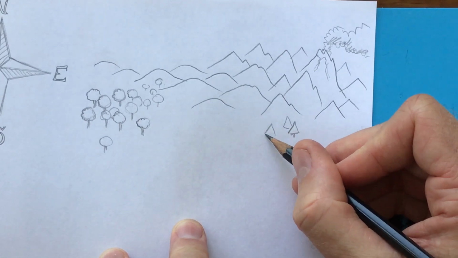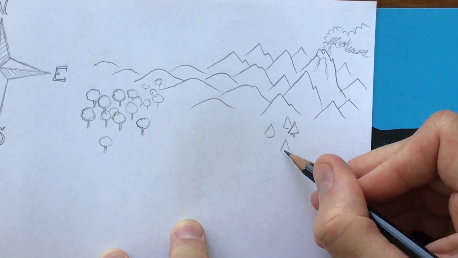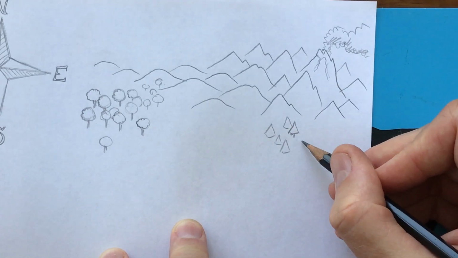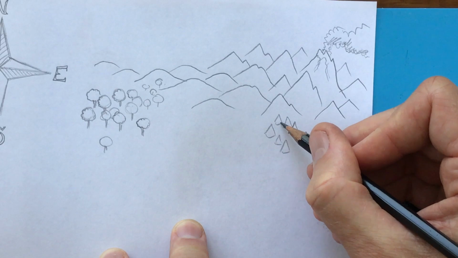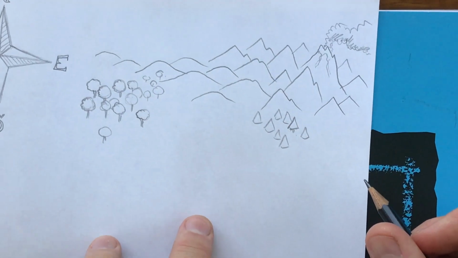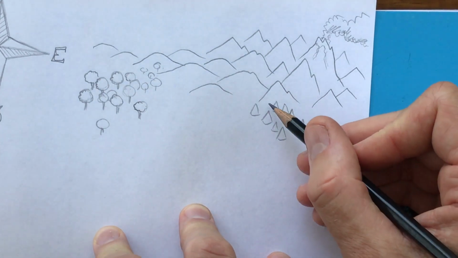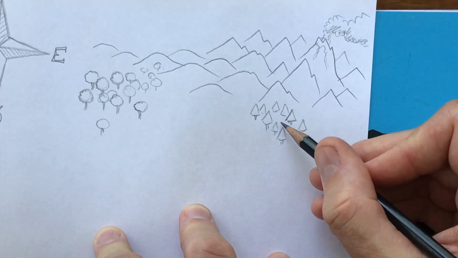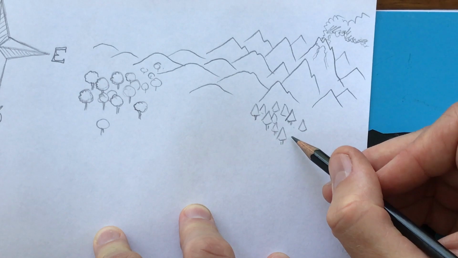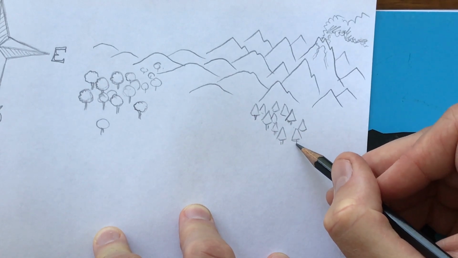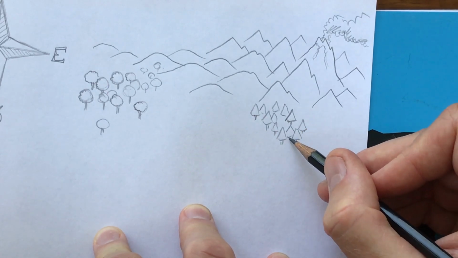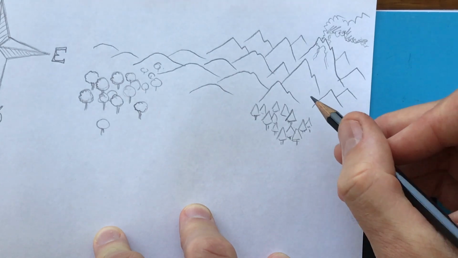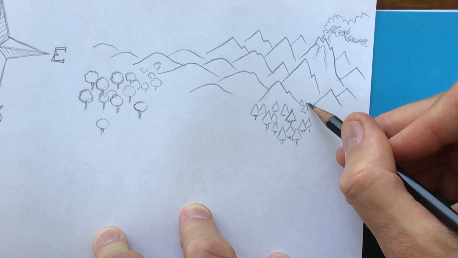Okay, now I'm going to draw some pine trees. Pine trees are simple, just little cones with sticks at the bottom. And then you overlap those. I'm not really overlapping them right now, but you'll see here. I'm going to just start to add some more. So there's some trunks and then some background triangles. And so this can represent a pine forest. And then I'll draw some pine trees going up into the mountains.